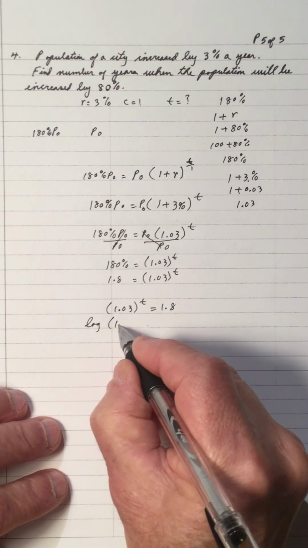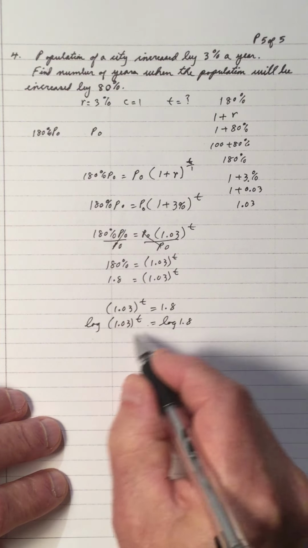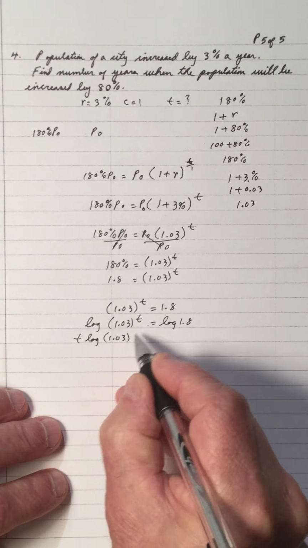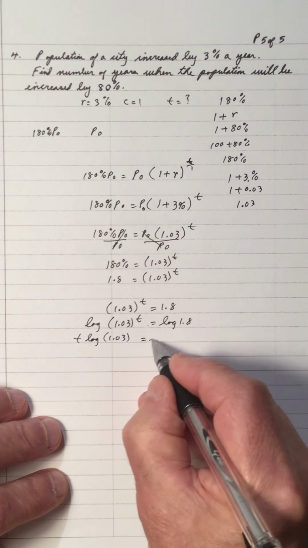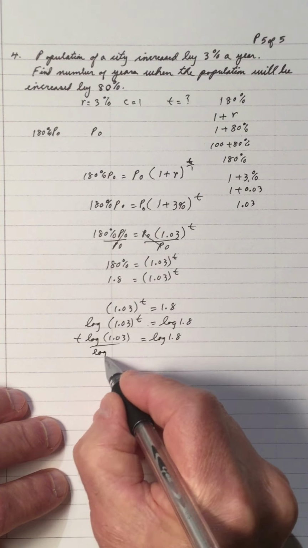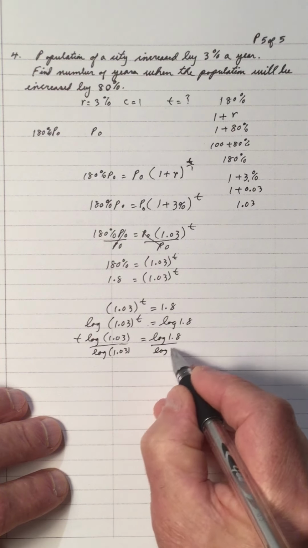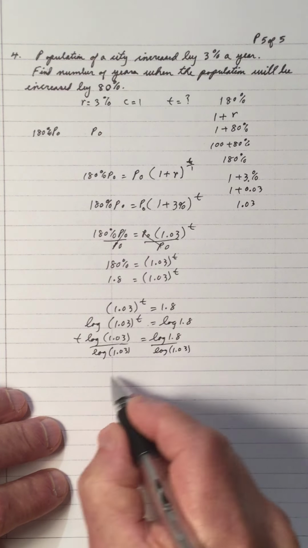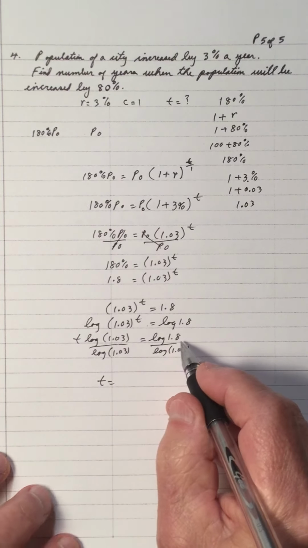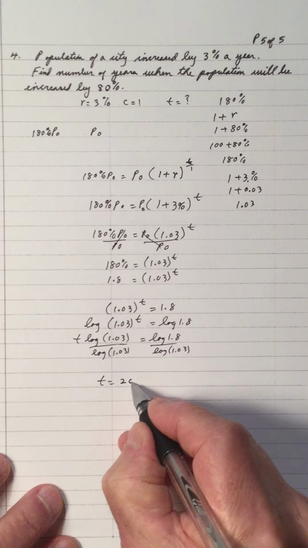So the log of 1.03 to the T equals the log of 1.8. So T log 1.03, the power moves in front. We divide by the log of 1.03 on each side. So T is equal to the log of 1.8 divided by the log of 1.03, and it comes out to be 20.